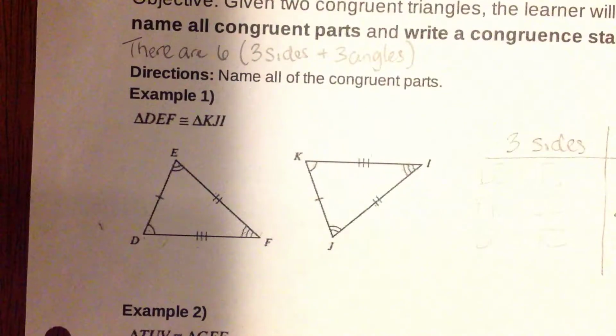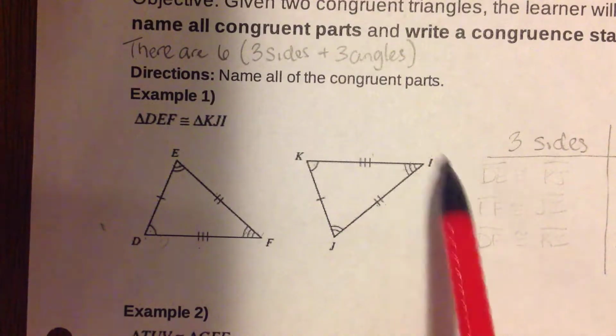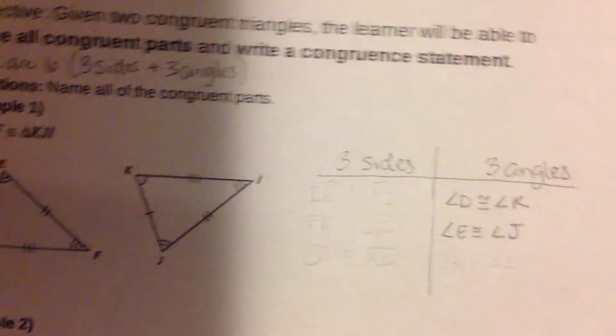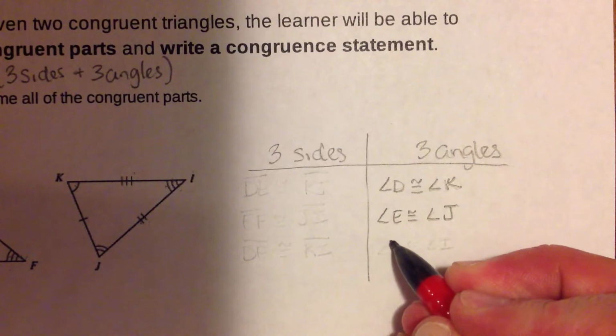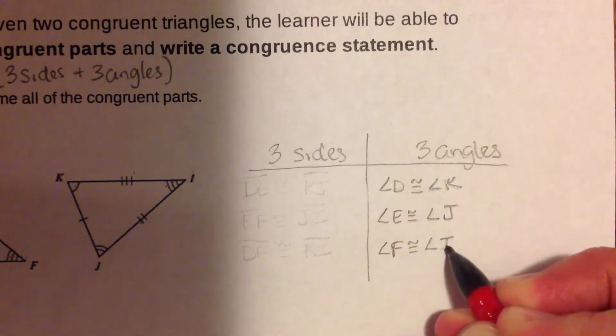And going back to the picture one more time, for the angles, I have angle F with 3 arcs and angle I with 3 arcs. I can say angle F is congruent to angle I. So I'll write angle F is congruent to angle I.